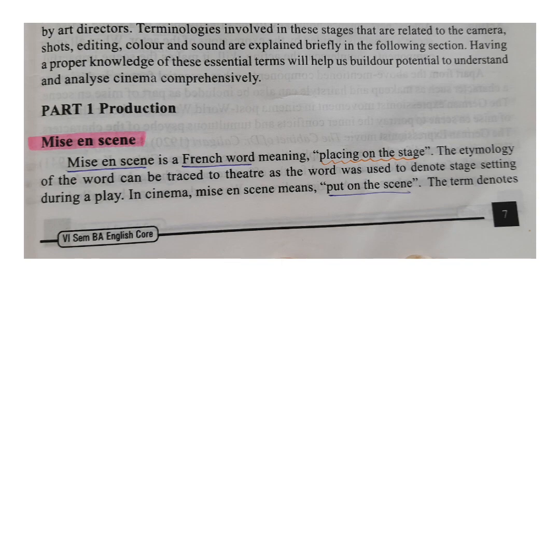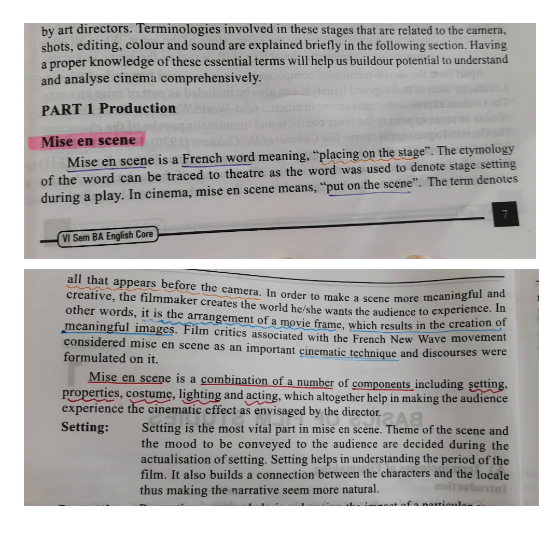What is mise en scene? Mise en scene is a French word meaning placing on the stage. The etymology of the word can be traced to theatre, as the word was used to denote stage setting during a play. In cinema, mise en scene means put on the scene. The term denotes all that appears before the camera.